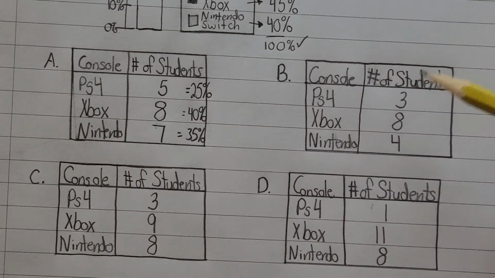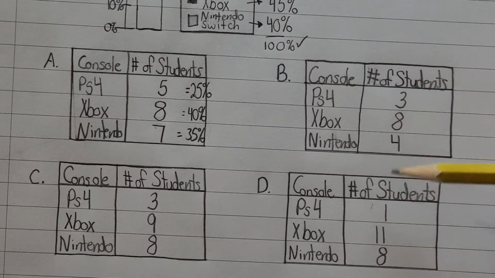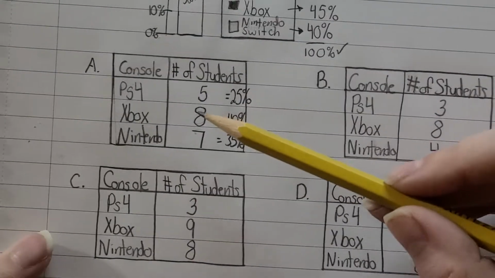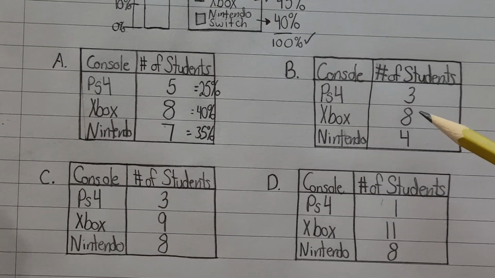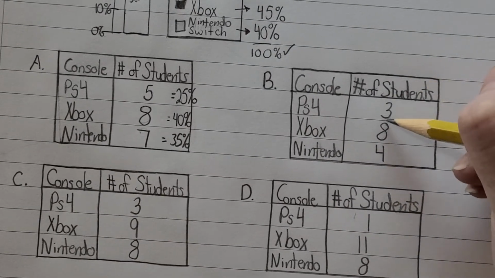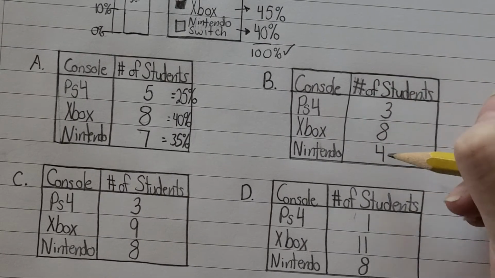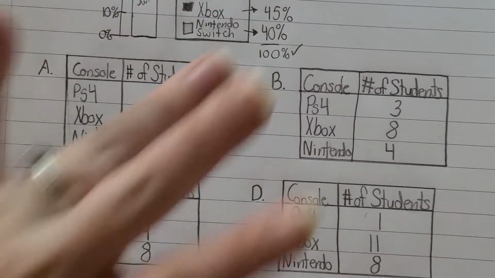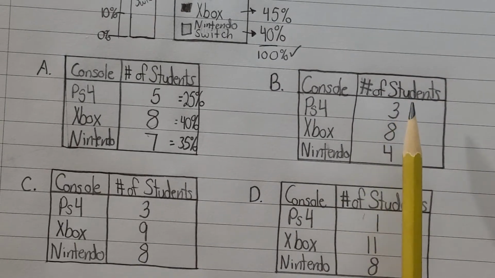Remember what we talked about, how if you find a percent and this is part of your data, it's not going to be the same whole for every table. It may or may not be. You need to go through and check. There were 20 total students in this table, but how many total students are in table B? 3 plus 8 is 11. 8, 9, 10, 11. Plus 4 is 15. 11, 12, 13, 14, 15. Your total for this table is going to be out of 15.